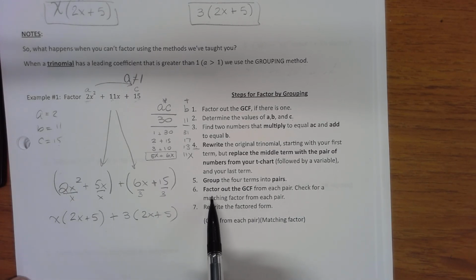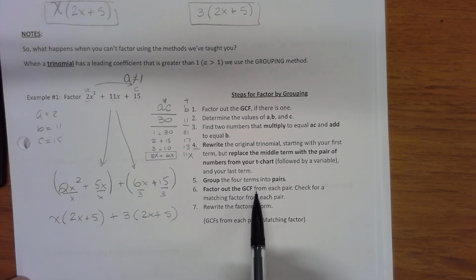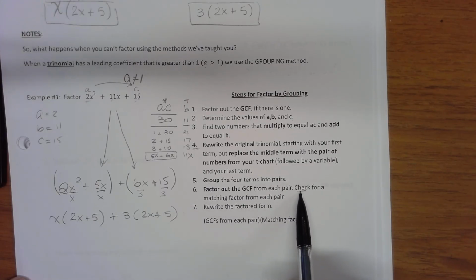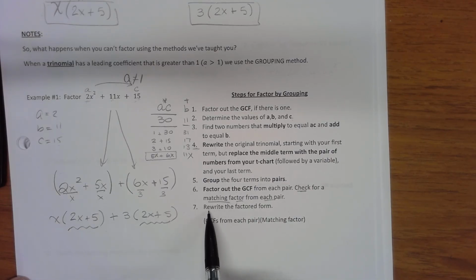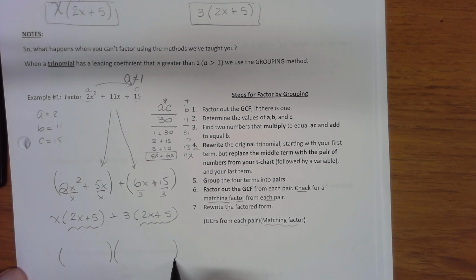What's happened here? After you factor out the GCF from each pair, it says check for a matching factor in each pair. So I think this is what it's referring to. The 2x plus 5 occurs twice. Then it says rewrite the factored form. Okay, it says GCF from each pair goes in one set of parentheses and the matching pair goes in the other. So to get to the last step, what we're going to do is open up two groups of parentheses.